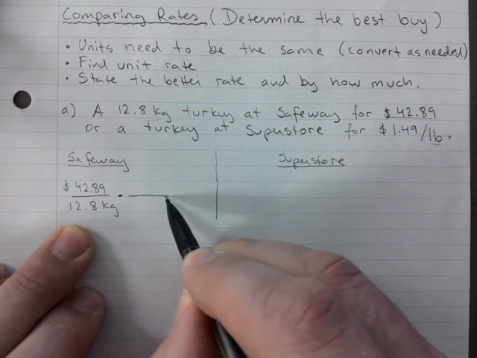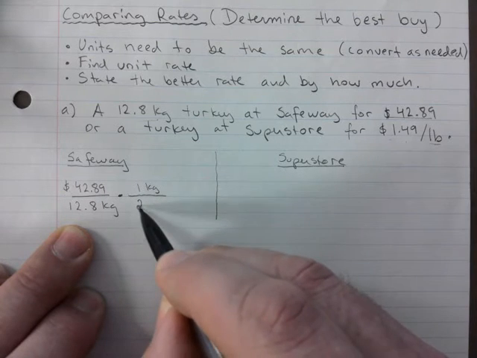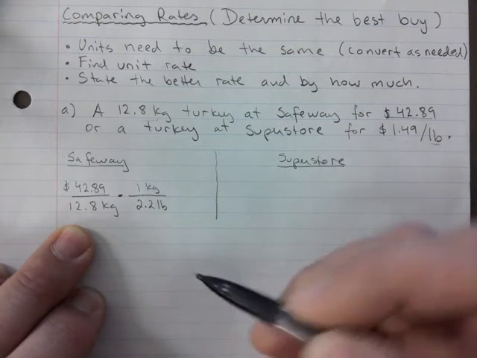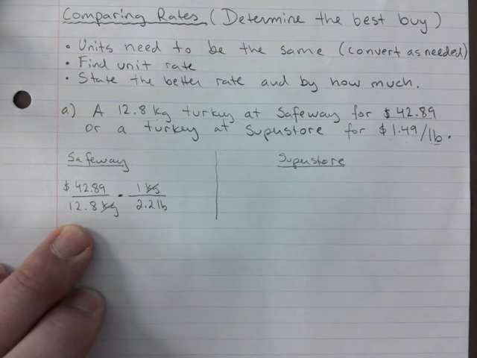So I'm going to multiply that by, I know that 1 kilogram has 2.2 pounds in it, right? And then I can cancel out the kilograms like that.